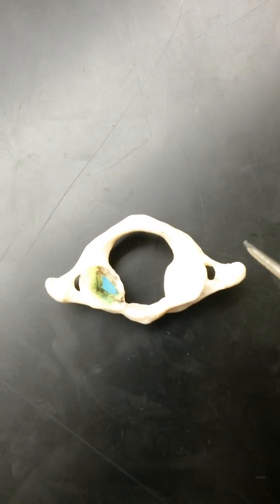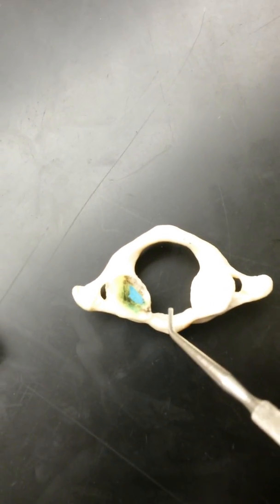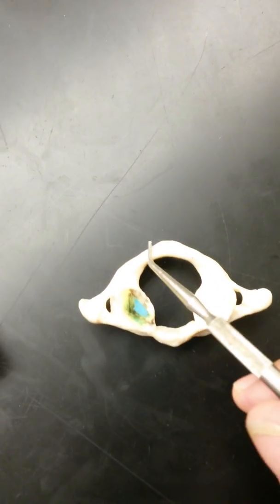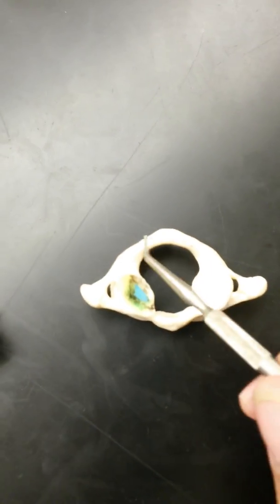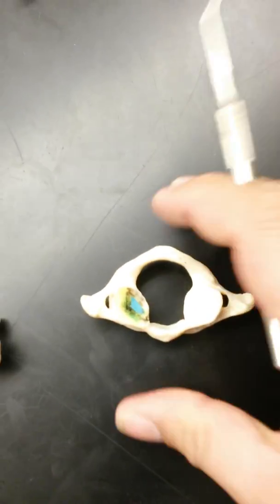Is it C1, C2, or anything else? This is C1. It doesn't have a body. Embryologically, there used to be a body here, but it migrated to C2. The other name for C1 is the atlas. And you don't see a spinous process. No body, no spinous process, and this is cervical, so it has to be C1.